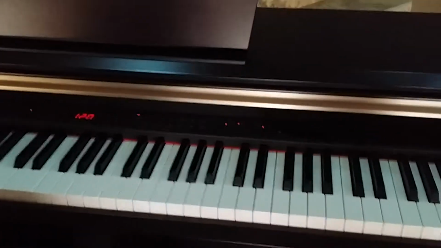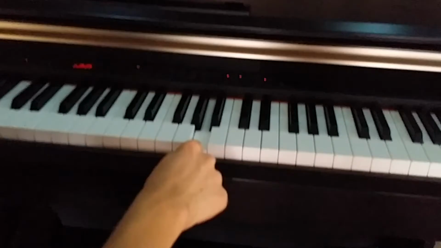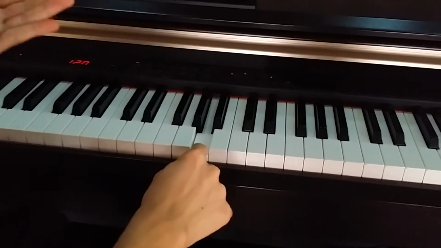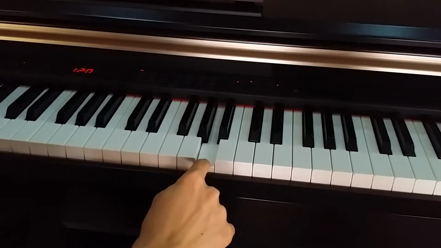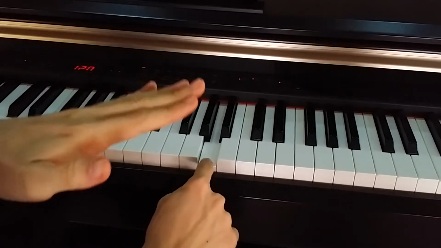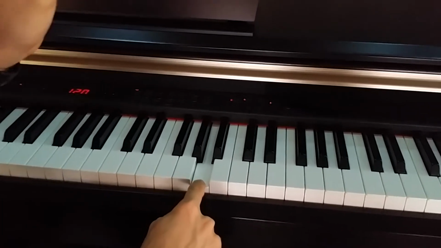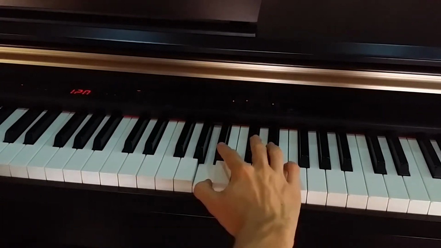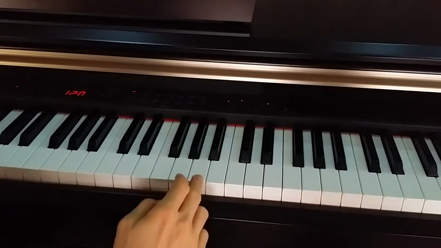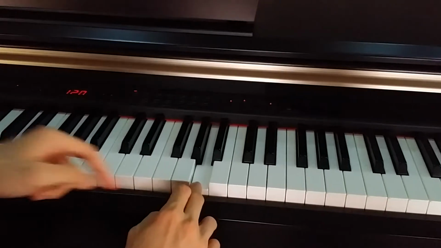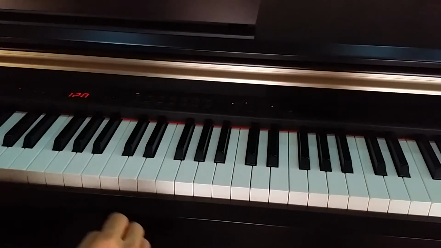So let's say I have an A, and I want to make an A sharp. Would I go up or down? Remember, a mountain peak is sharp, a valley is pretty much flat, so I want to go where it's sharp. So I would go up a half step. If I wanted to make this same A flat, then I would go down a half step.